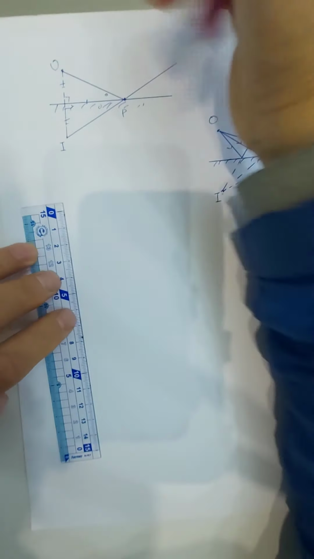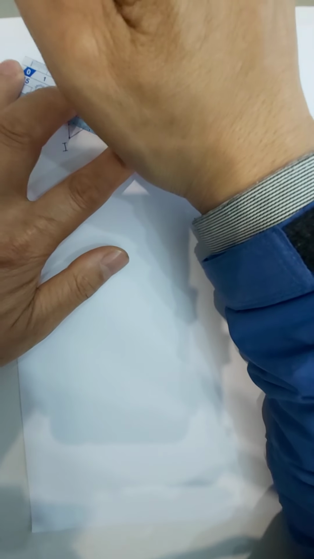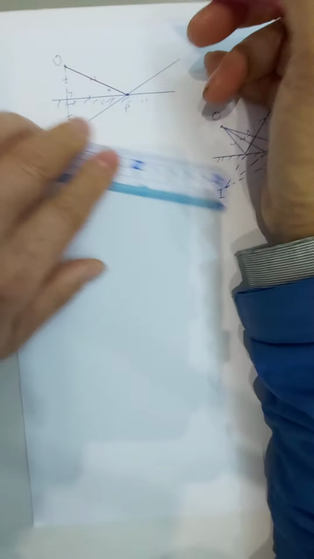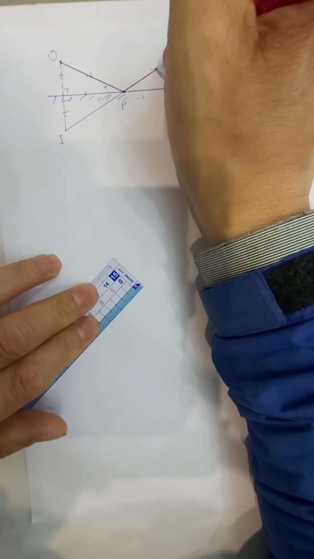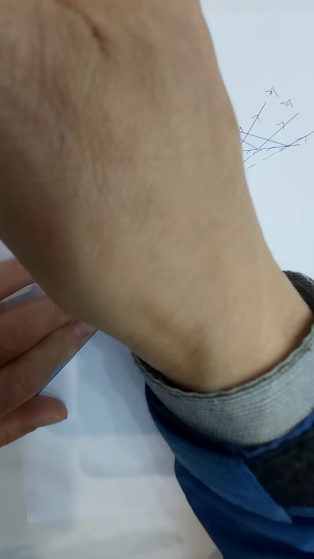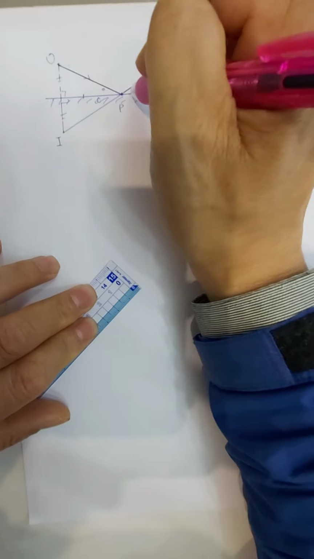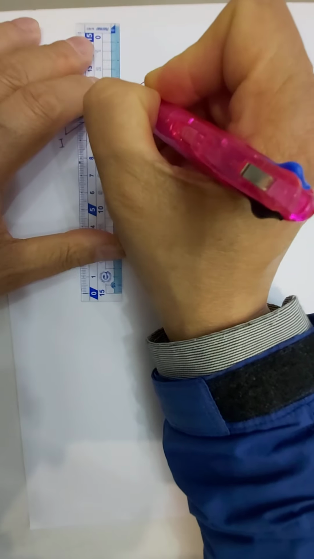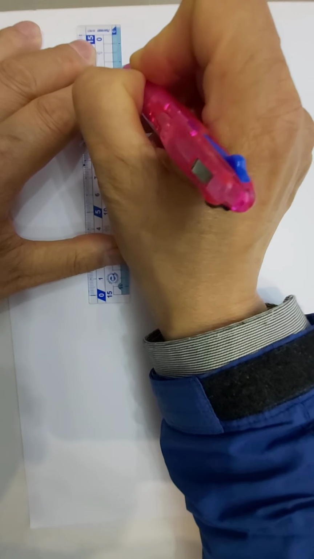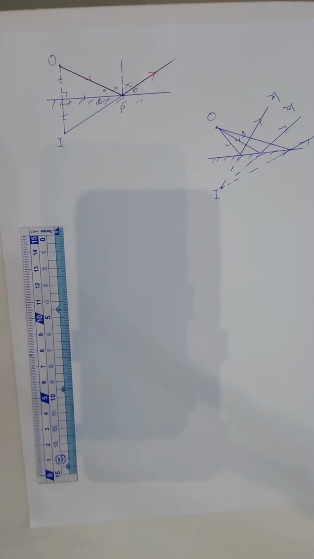Then a ray from O hitting P is reflected this way. Why? Because these two angles are equal, and as a result, these two angles are equal. So this ray obeys the law of reflection. So this diagram proves this result.